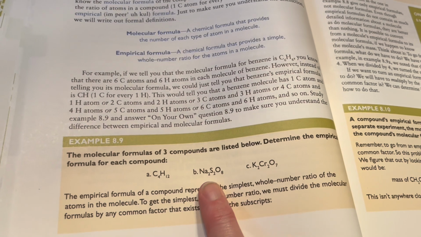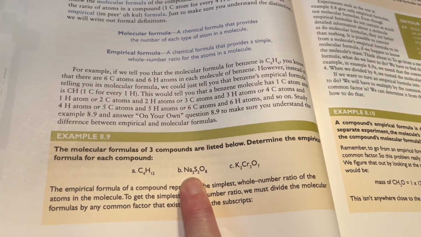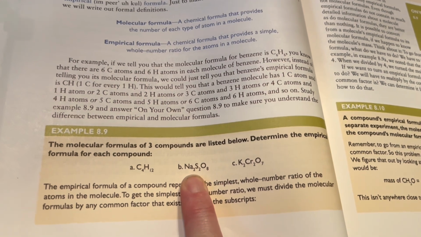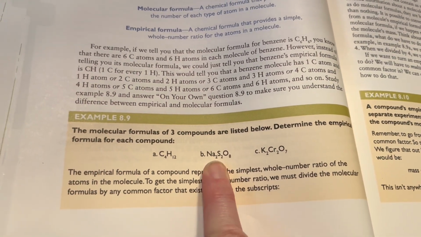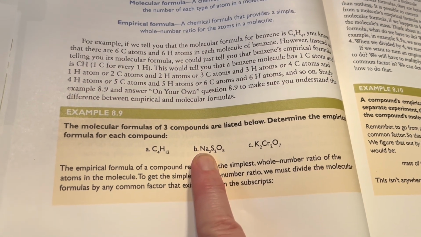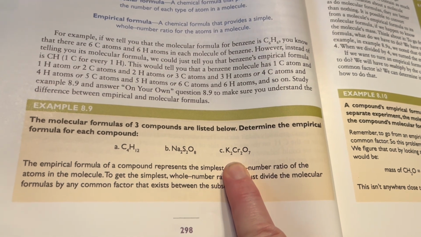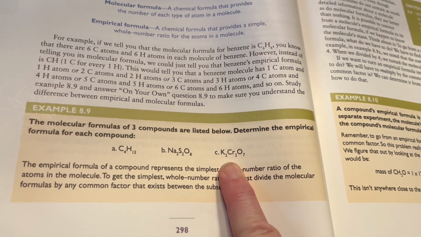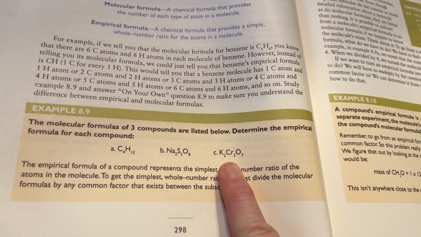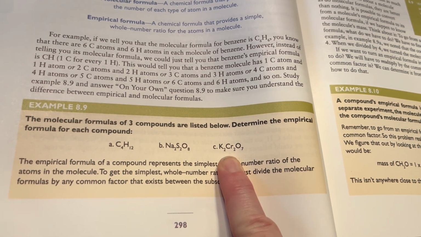All right, for this one, the empirical formula for Na2S2O8. Everything's divisible by 2. So that's going to give NaSO4. Hopefully you see that. And the last one, K2Cr2O7. Nothing is divisible, so this is the empirical formula. This is the simplest formula.